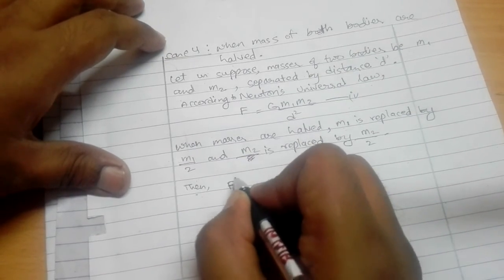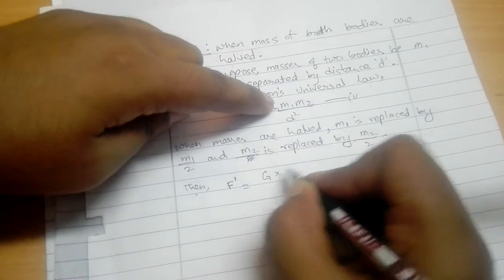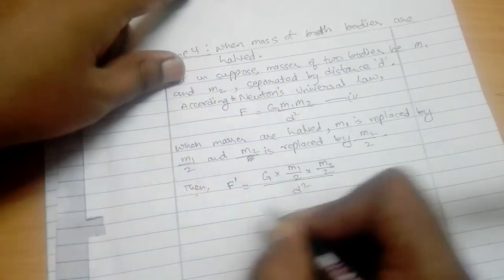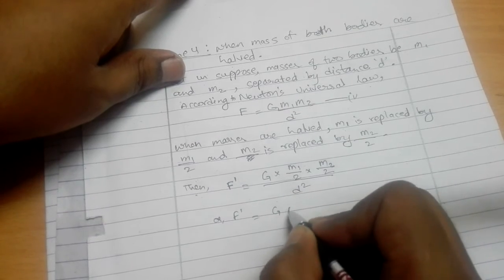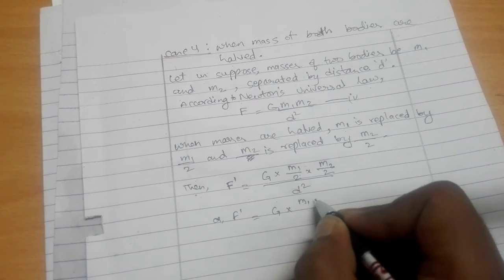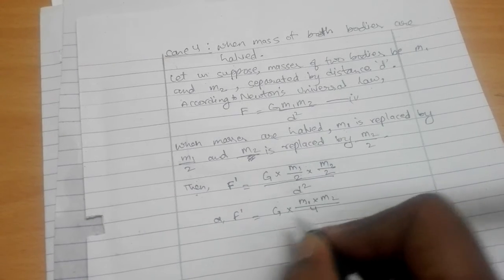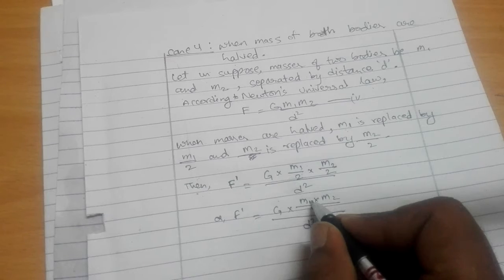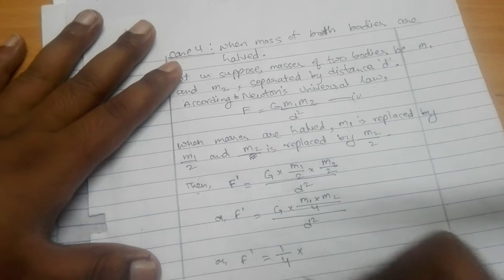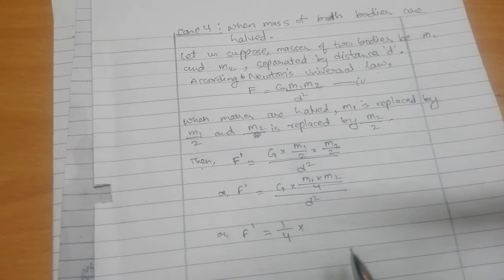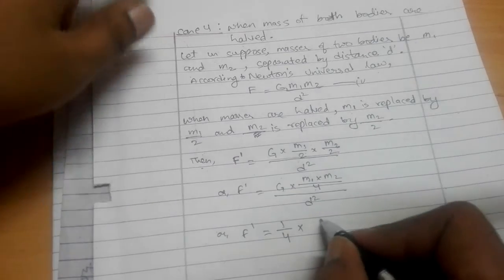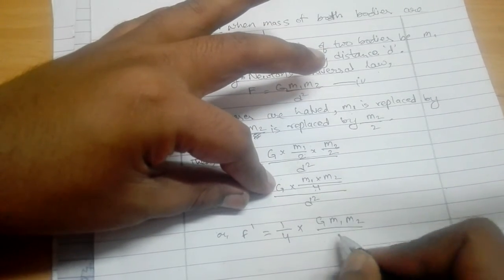Then our new gravitational force F dash will be G into, instead of m1 we write m1 by 2, and instead of m2 we write m2 by 2. D remains the same. So F dash equals G into m1 m2 by 2 times 2, which is 4, all divided by d square. Now the denominator of the numerator goes to the denominator, a very simple mathematical rule. The rest of the terms you can keep in a group.